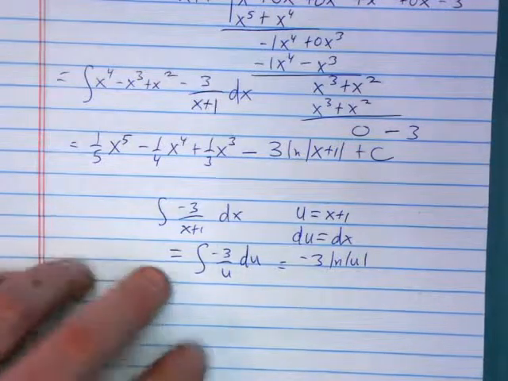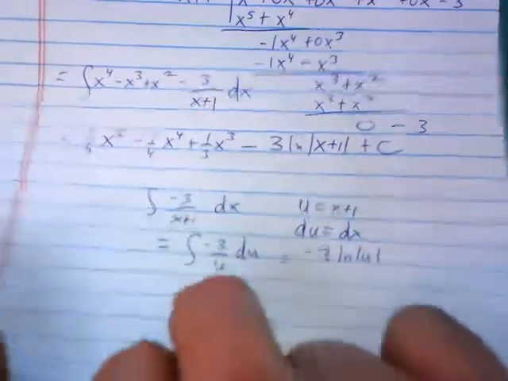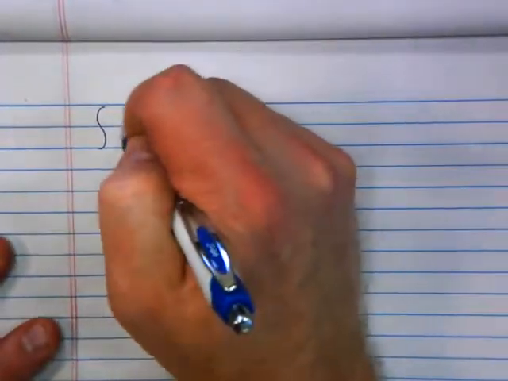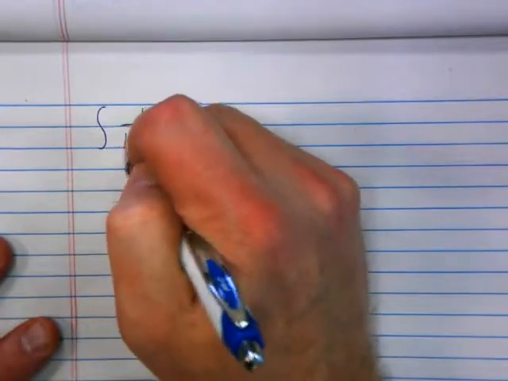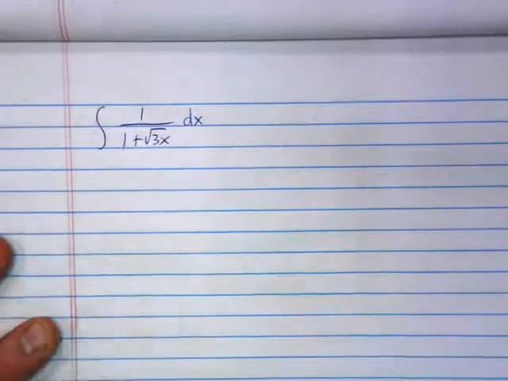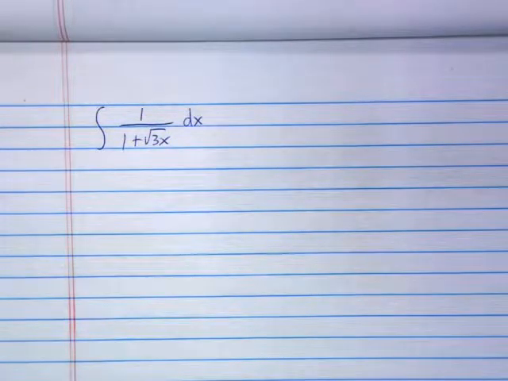All right, here are some other problems you're going to see in section 5.2. You're going to see some problems that look like this. The antiderivative of 1 over 1 plus the square root of 3x dx. And on this problem, they tell you to use u substitution. And they even very specifically say, let u be the bottom.